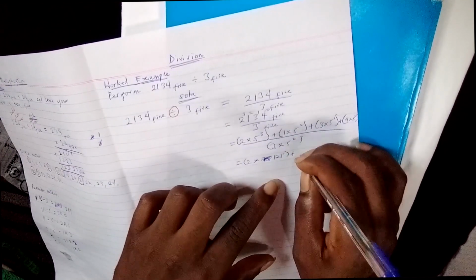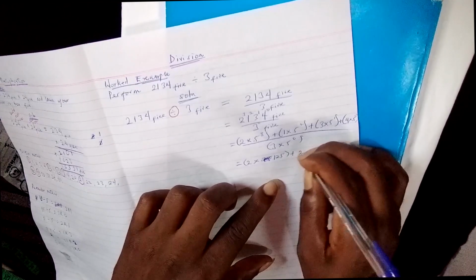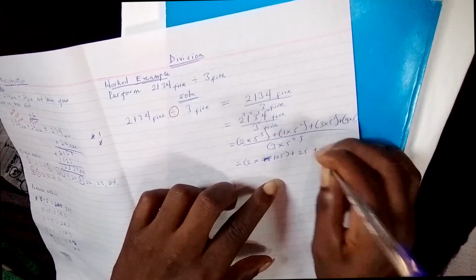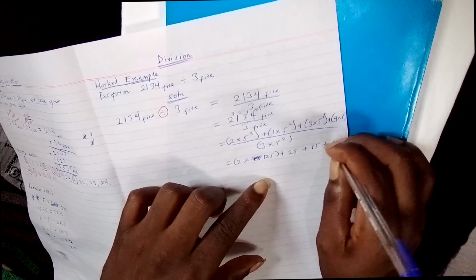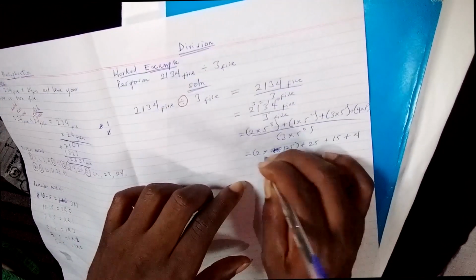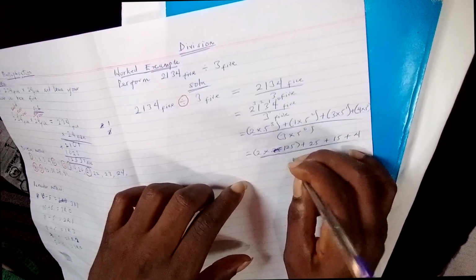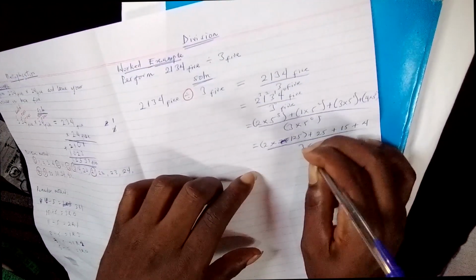This will be 5 squared, which is 25, and this will be 15. This is going to get exactly 4, all over 3. 3 times 1.